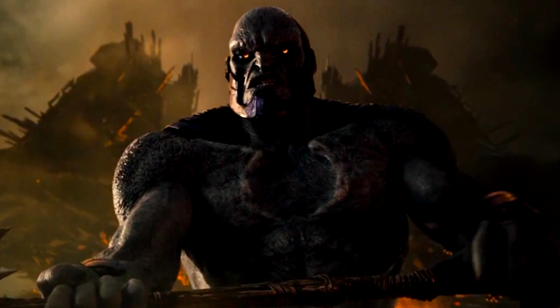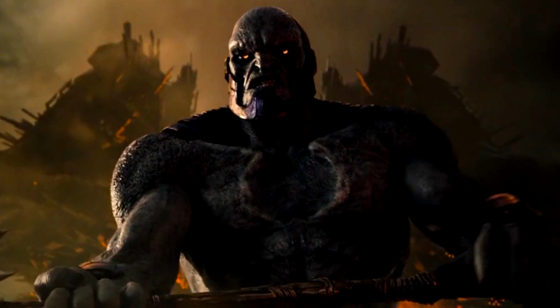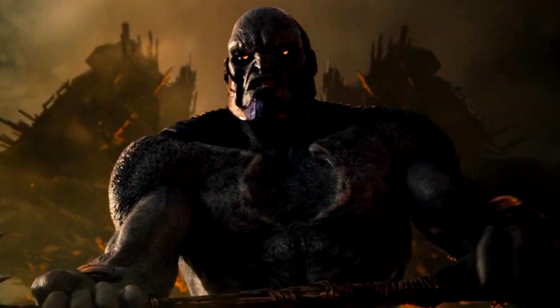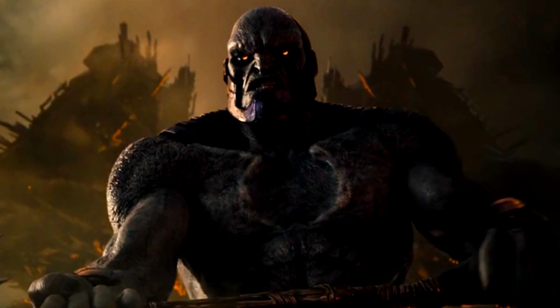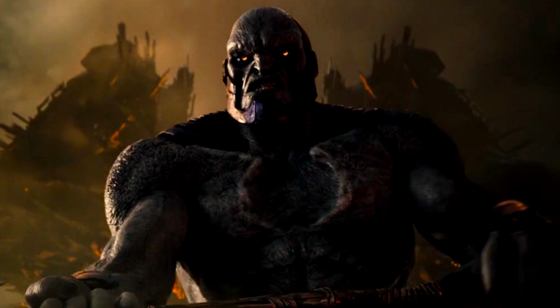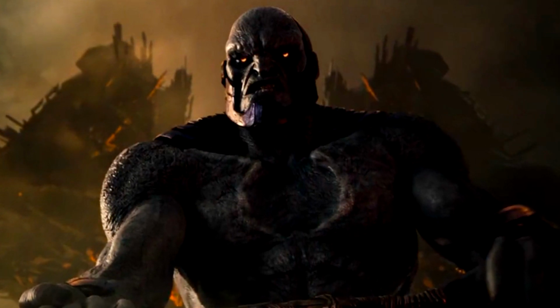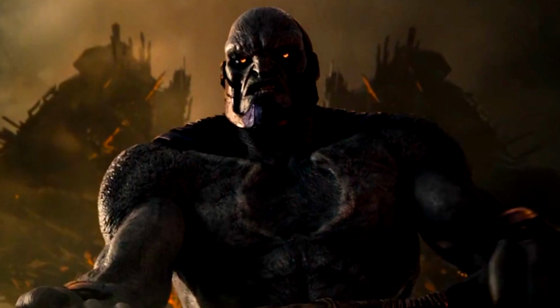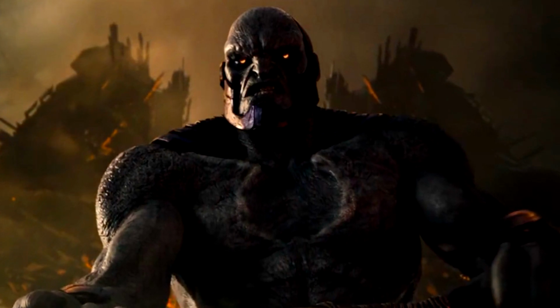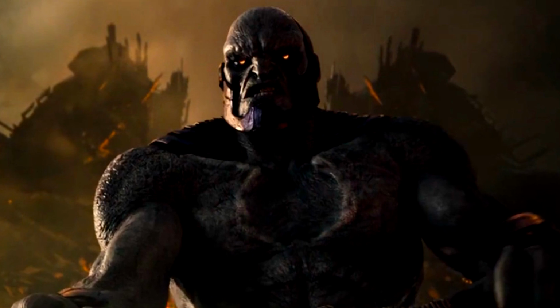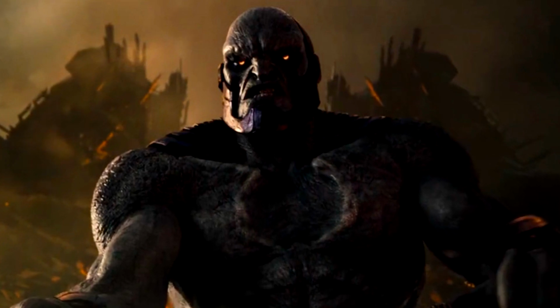Created by the legendary Jack Kirby in 1971, the anti-life equation proves mathematically that freedom is a lie, hope doesn't exist, and life itself is pointless. And if Darkseid gets a hold of this in a potential future film, as we see in the nightmare sequences later on, he can bend Superman to his will.